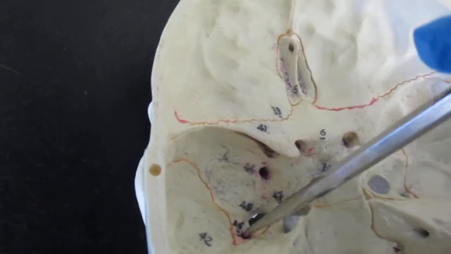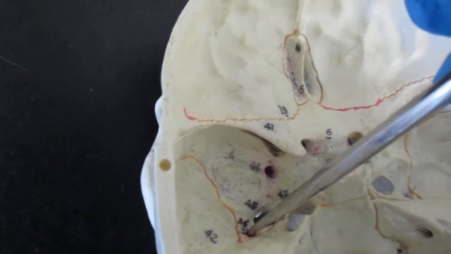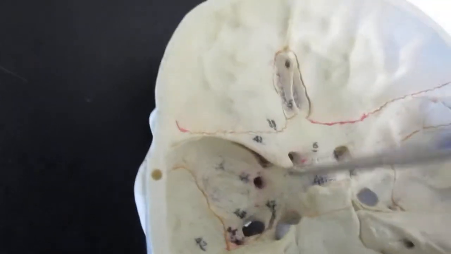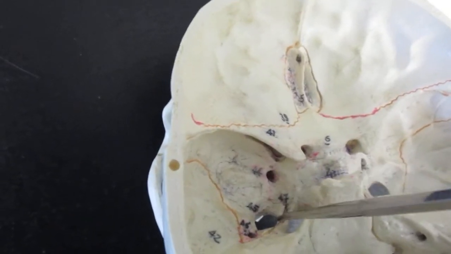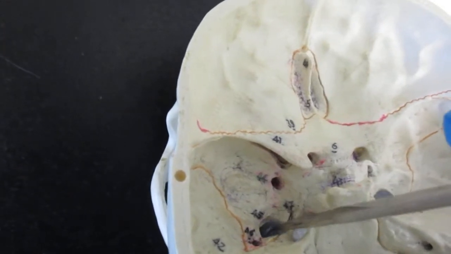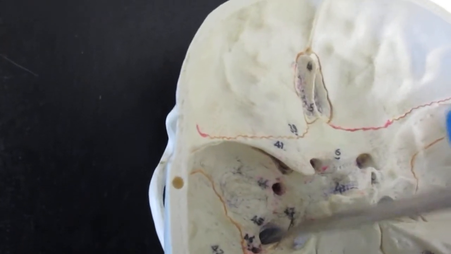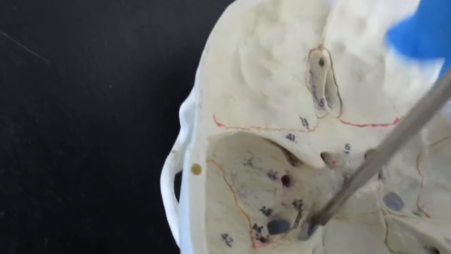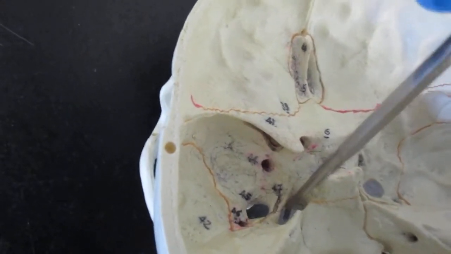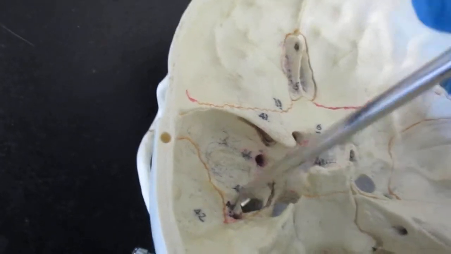And this right here is your foramen spinosum. So, foramen rotundum, foramen ovale, and this right here is your foramen lacerum and spinosum.